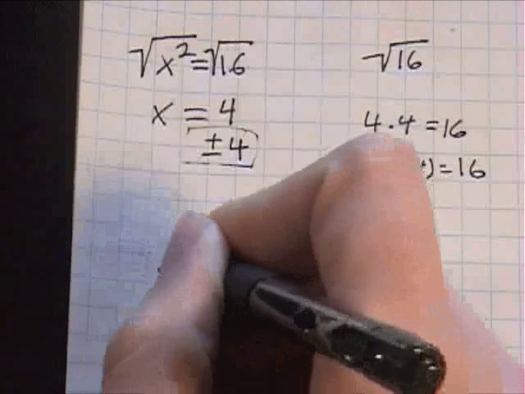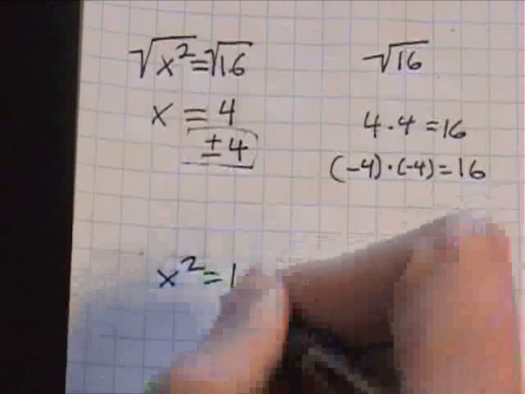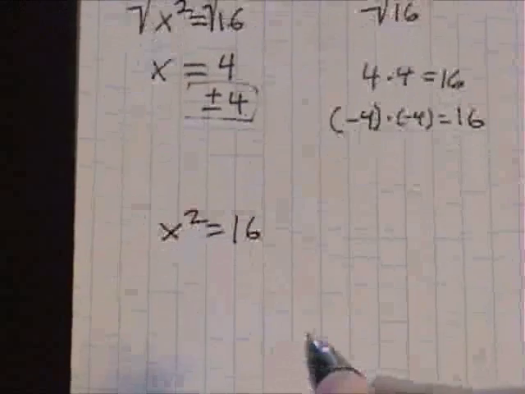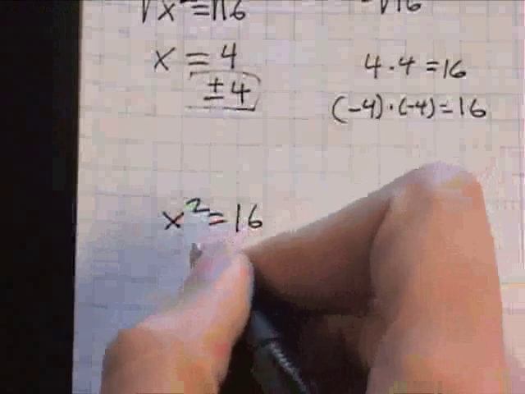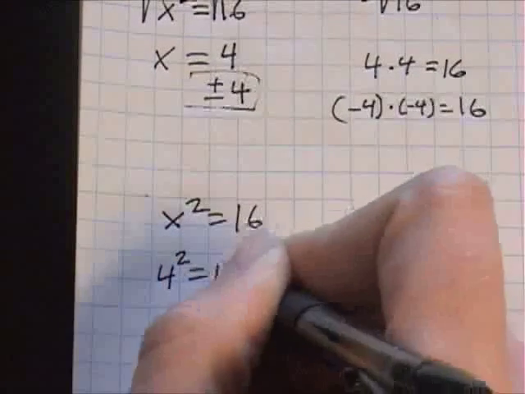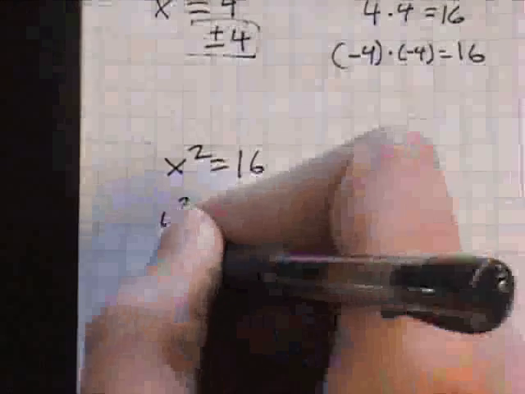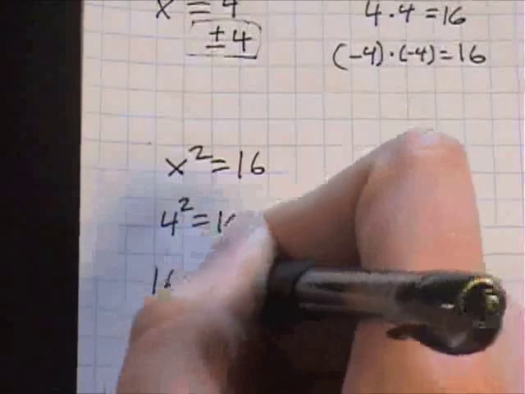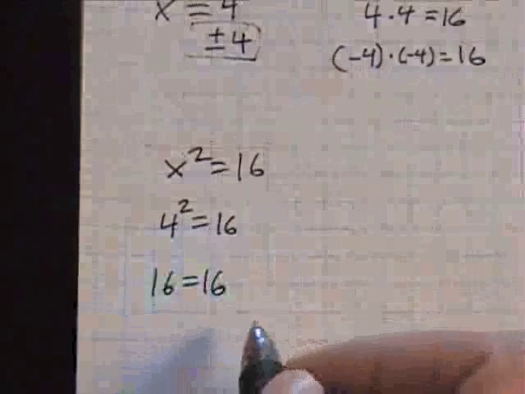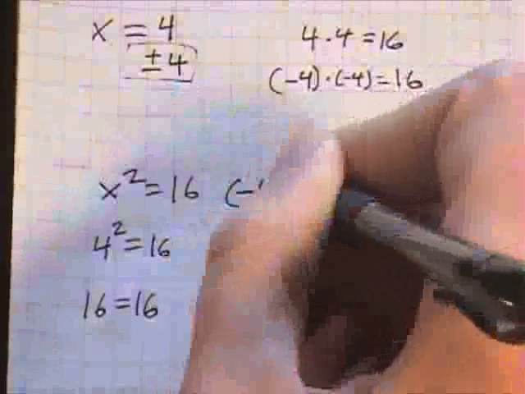So the original equation was x to the second power equals 16. Let's substitute in positive 4. We know already that this is going to become 16, and that equals 16. So that's right. Let's try it when it's a positive or a negative number.